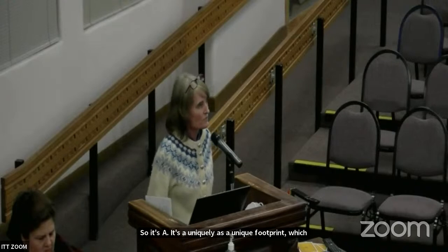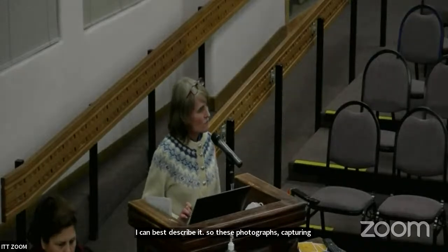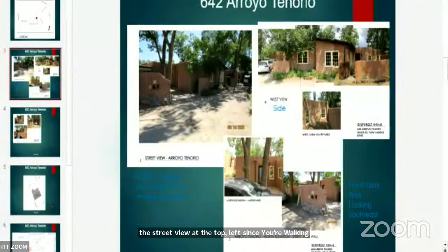So it has a unique footprint, which is a result of a creative, traditional development as needs changed and grew. Its footprint is like a jigsaw puzzle, is kind of how I can best describe it. So these photographs are capturing the street view at the top left. So as you're walking east towards Garcia and Acequia, that's the view you see from the street.